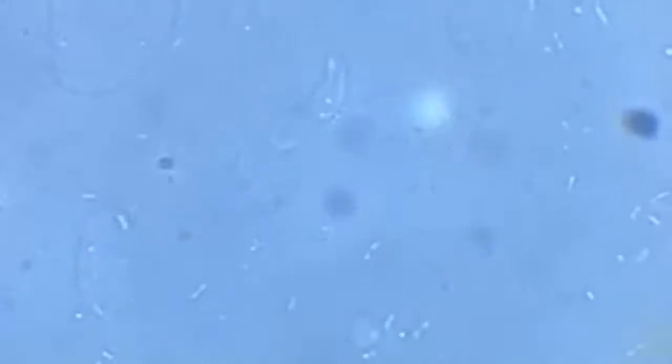So we have around 800 times magnification, and we see this. Now I'll try to go to lower magnification, that is 10x, and this gives me 100 times magnification.